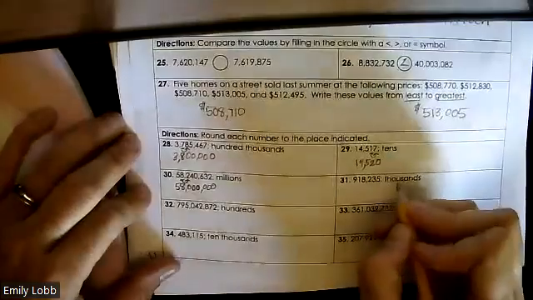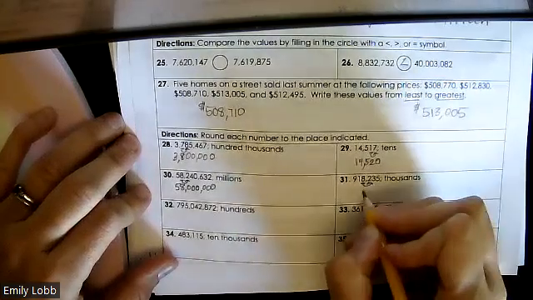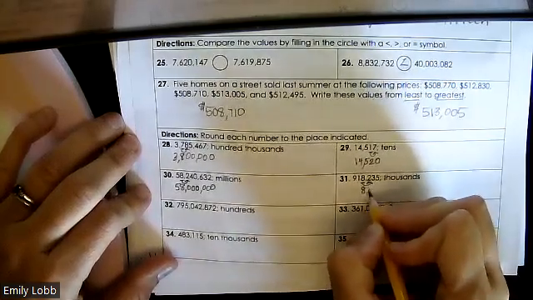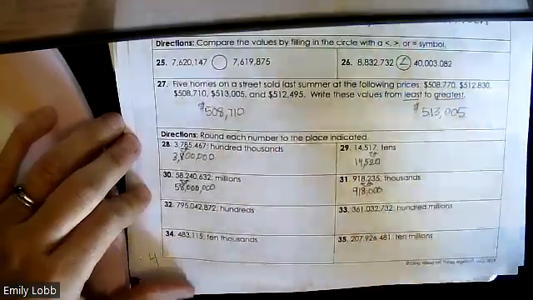Last one, as we look at the thousands place, we look to the right. It's less than 5, so it stays the same. Everything after it should be a 0. Everything in front of it comes down.